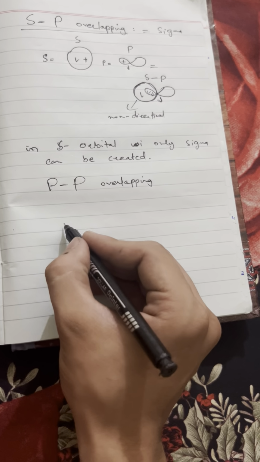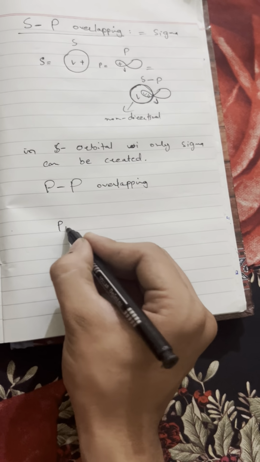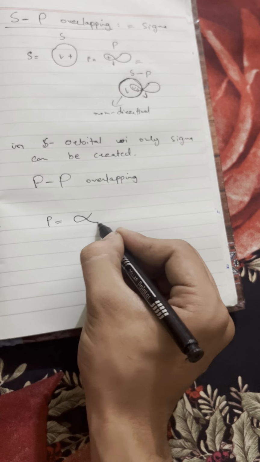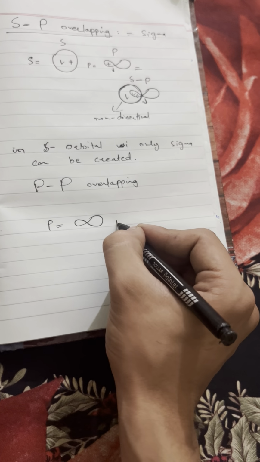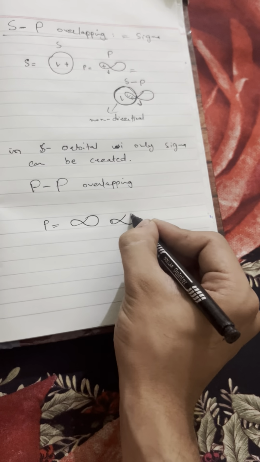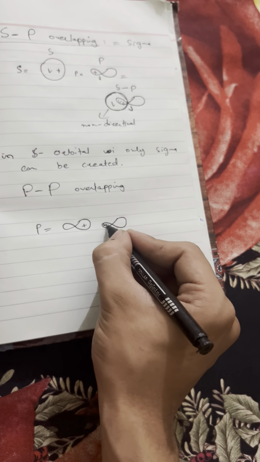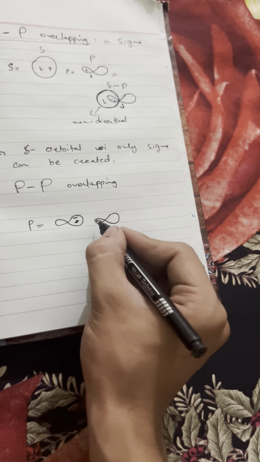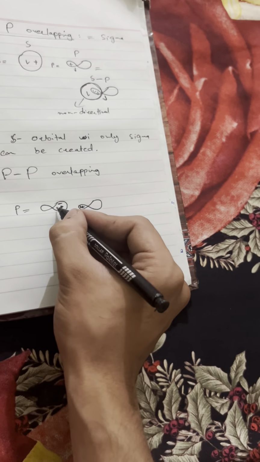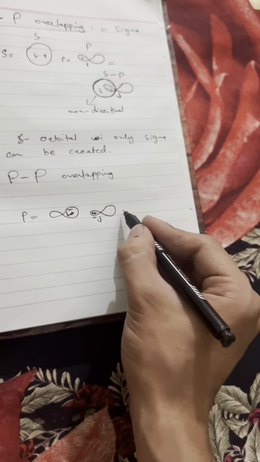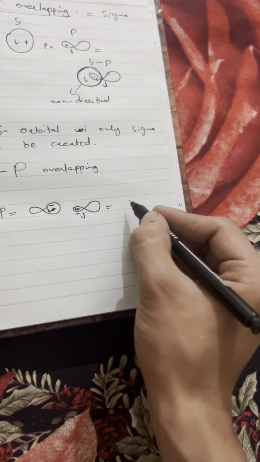Let me give you an example: P shaped like a dumbbell and another P, positive positive, or negative negative, with opposite spins. So it will overlap like this.